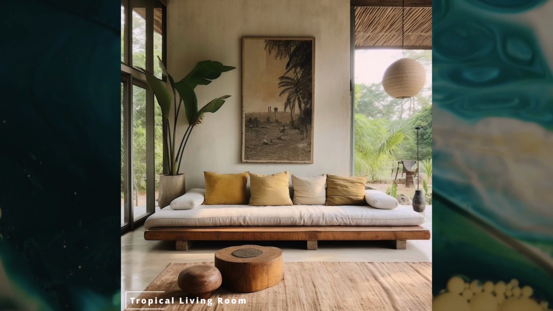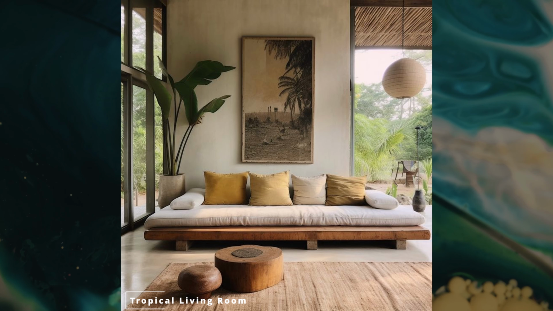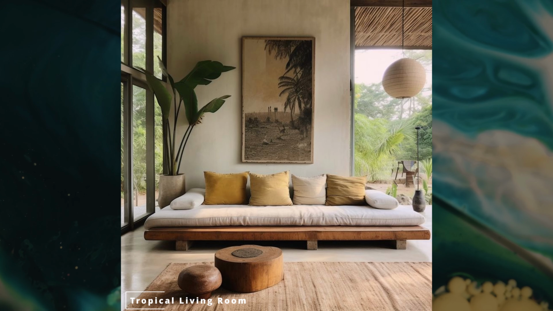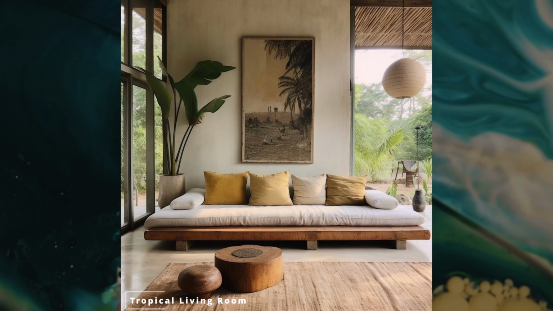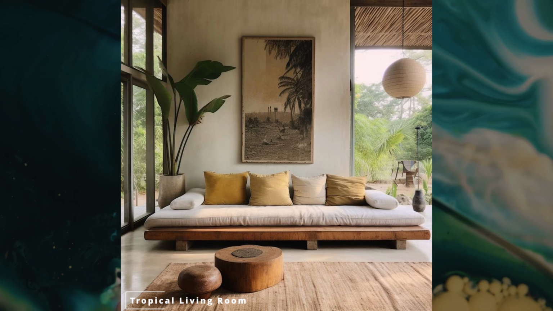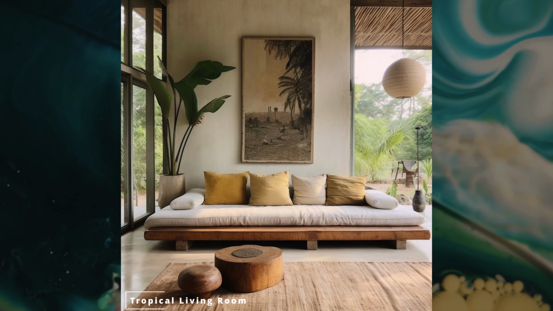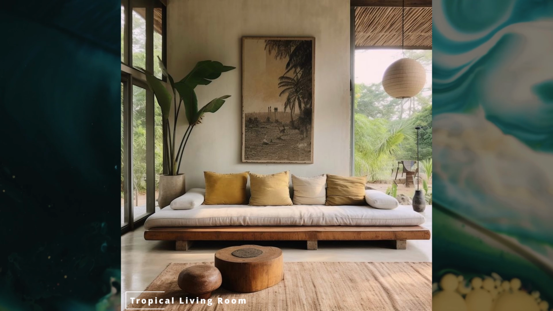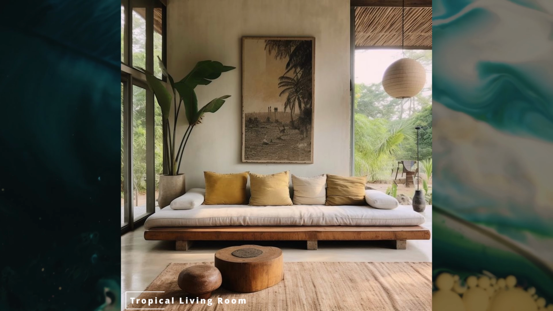Alright, so for episode 1, we are doing this tropical living room here. What I like about this piece is just how much natural light is coming in through both of these windows here, and then you can kind of see the light cast in from the right side of this piece here. And so what I thought was really cool is it's very simplistic. It has a lot of natural or even neutral tones here.